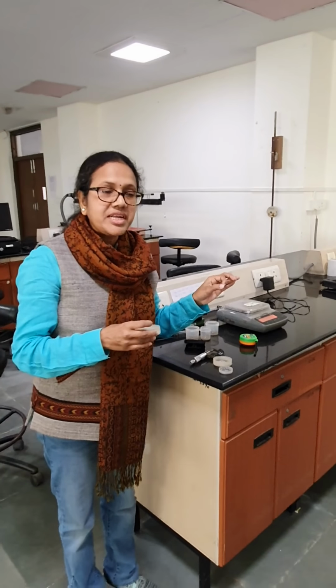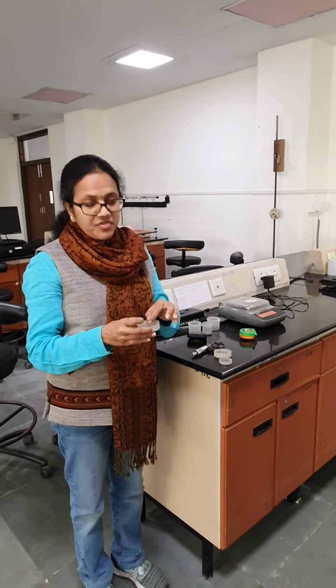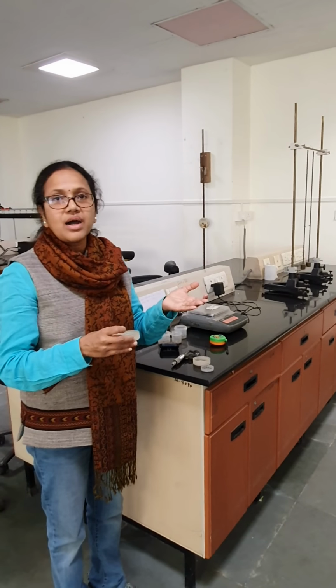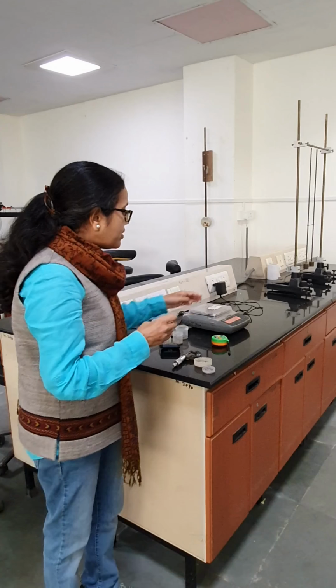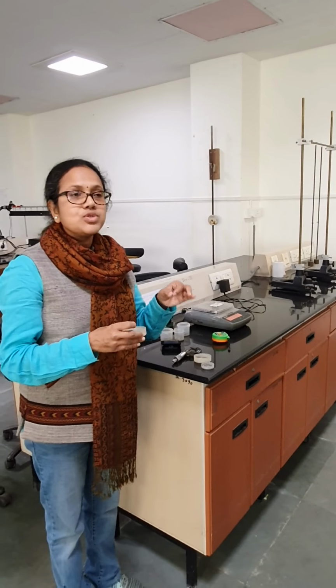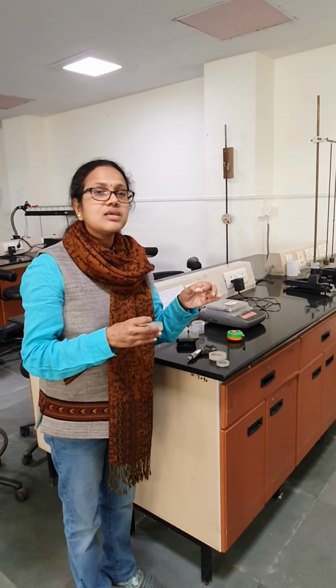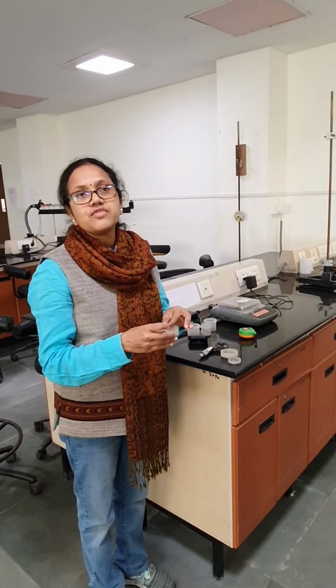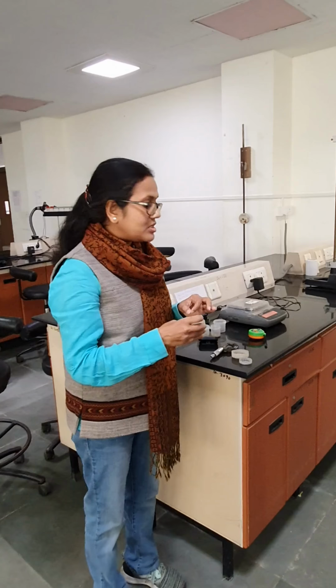Once we calculate the radius, we know the volume of each ball, which, since this is a spherical ball, is 4 by 3 pi r cube. We have also measured the mass of these balls, so once we know the volume and mass, we can calculate the density of the steel balls.